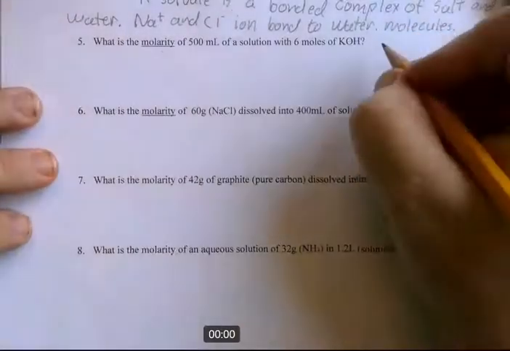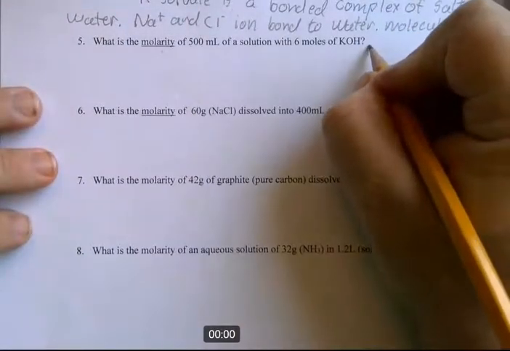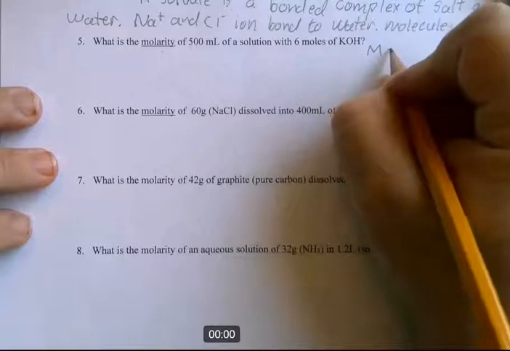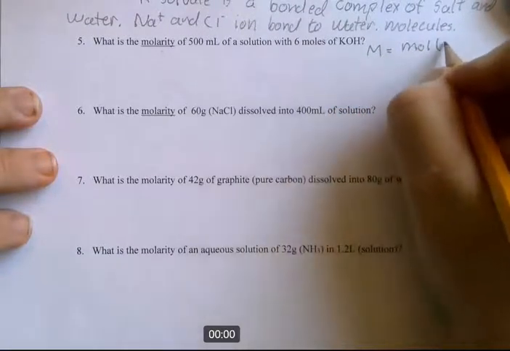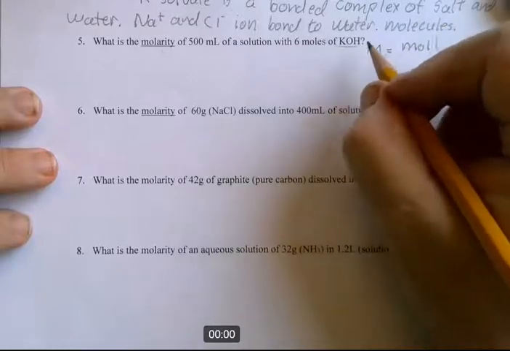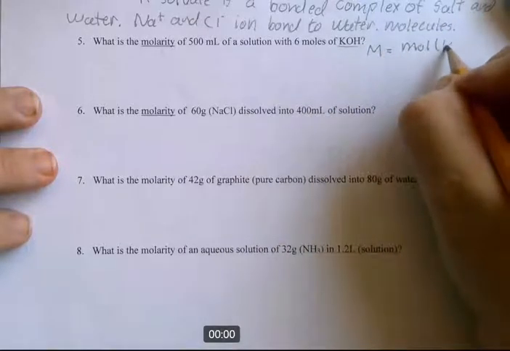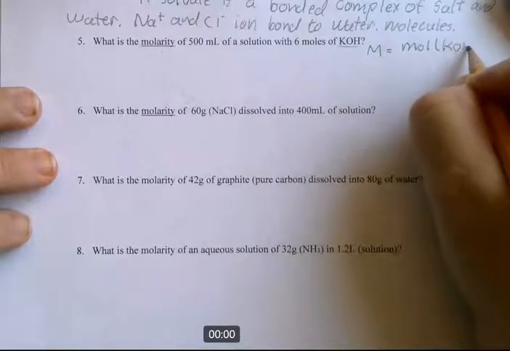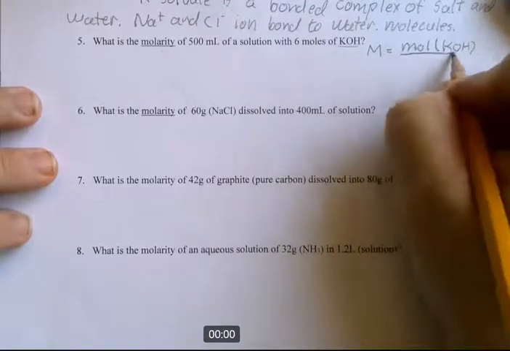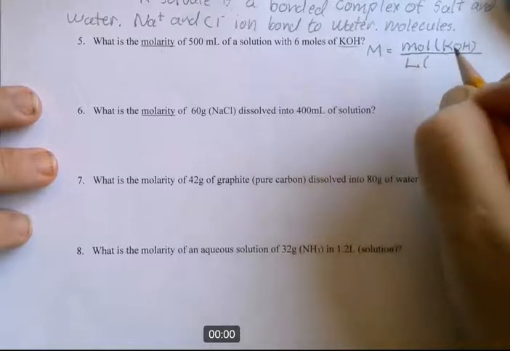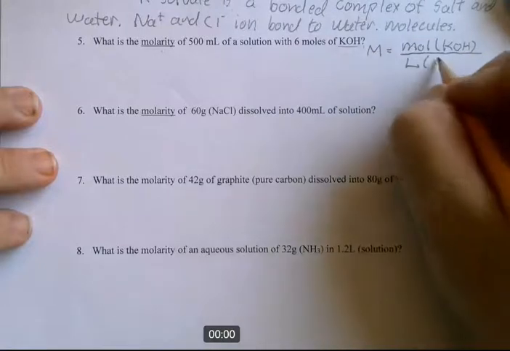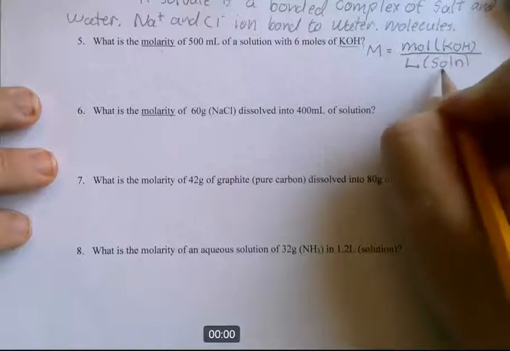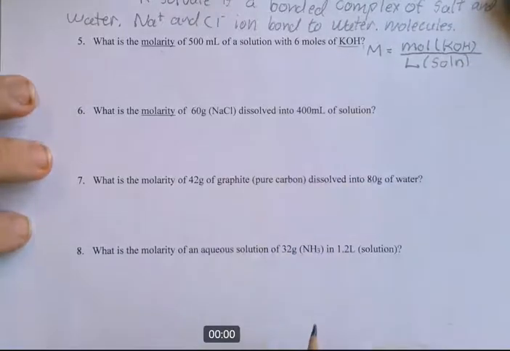So the first thing you do is define what molarity is. Molarity, big M, equals moles of, in this case, KOH. Remember, you always write units of measure and what the substance is, per liters of the solution. Now you could write that as KOH plus water, but that's kind of long. So just call it solution and we'll abbreviate that SOLN. But we know when we see that, that means the KOH and the water together.